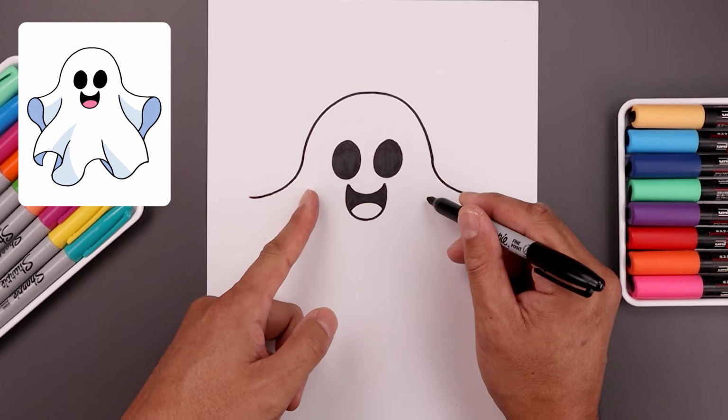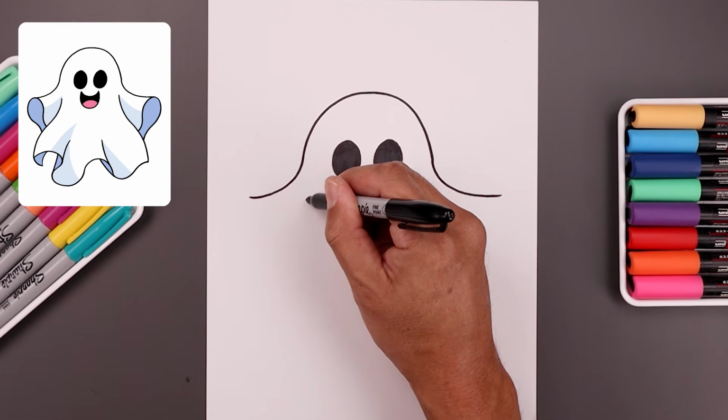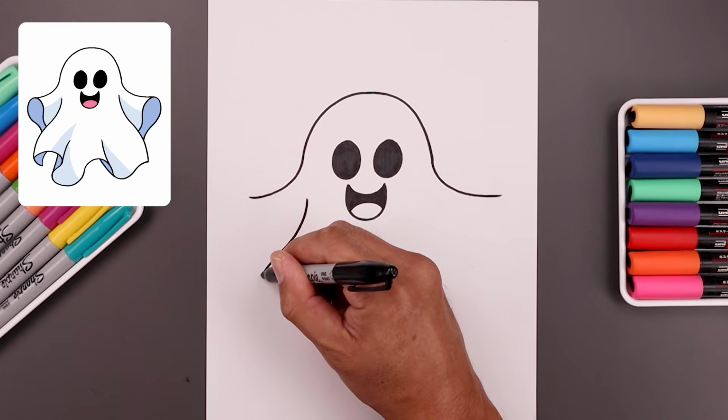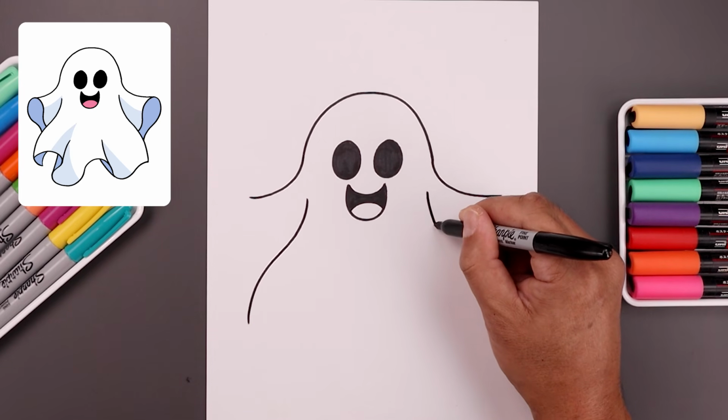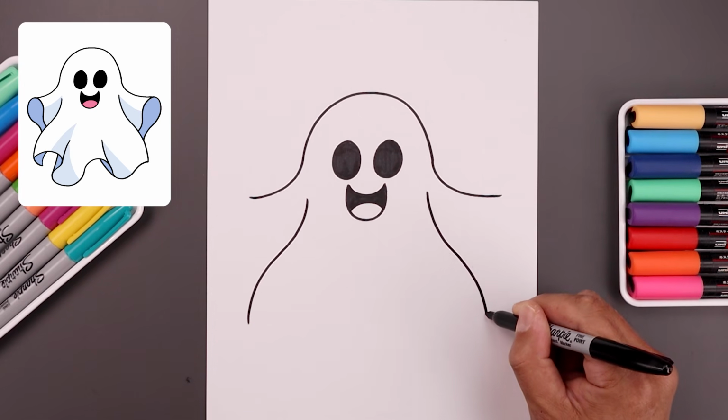Now we're going to move in and draw the side of the body. Let's start over on the left. Bend this down, go out, and then down towards the bottom. And we'll do the same thing on the right. Coming down, out, and then down.